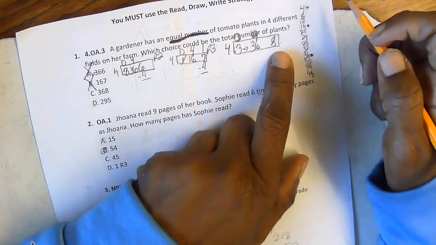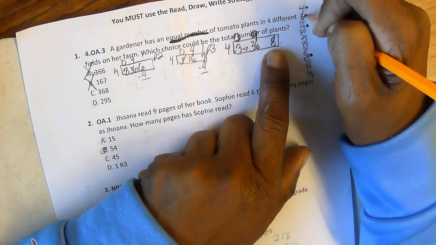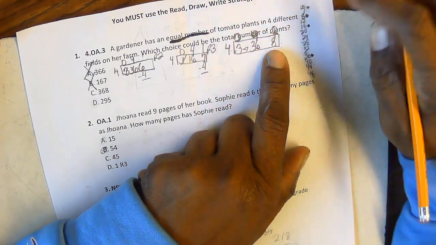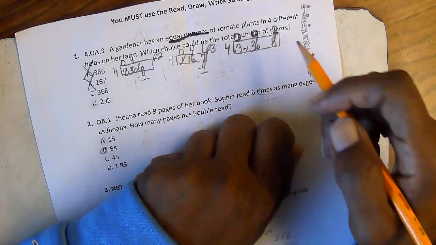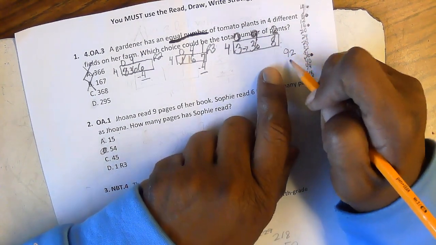I move over to my 8. I can't pass 8. Oh, I can stop exactly on 8. How many did I go down? 1, 2. These numbers are the same. I do nothing. So far it looks like C is the answer, but they know they have to check. They're not done. We have to check.